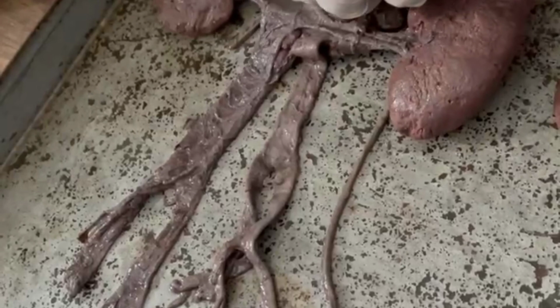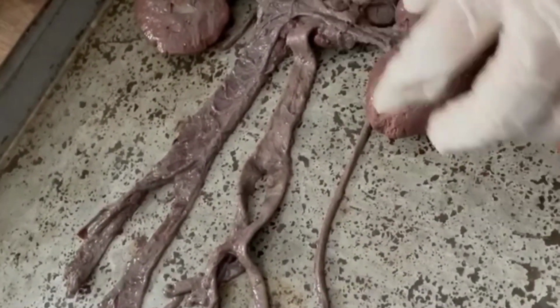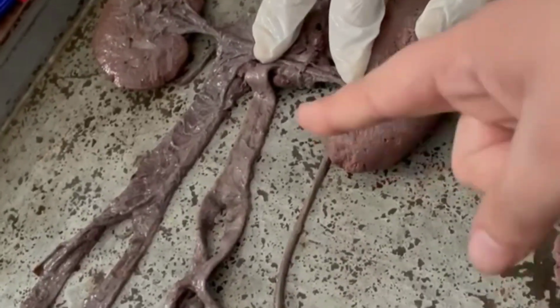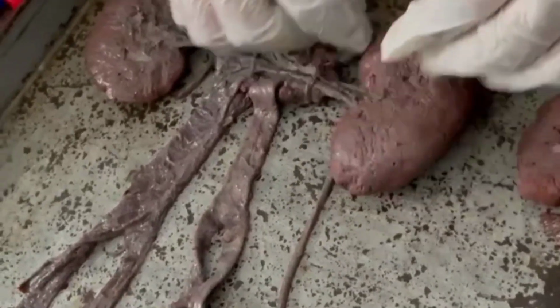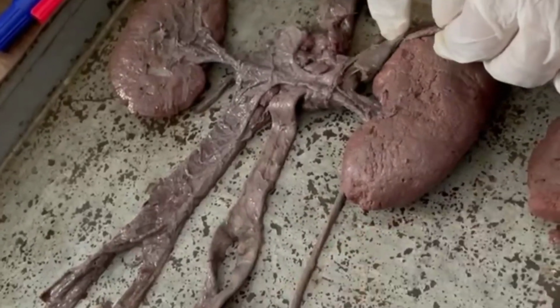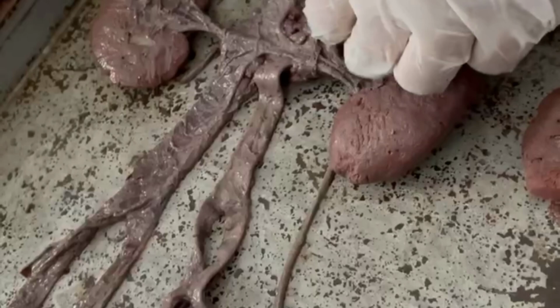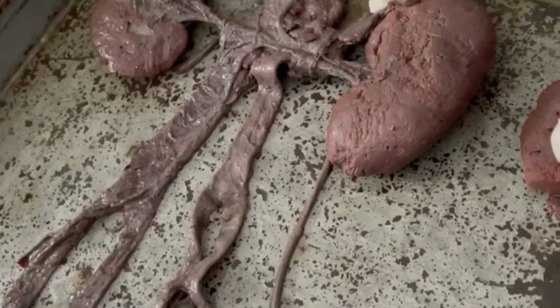You can see from the inferior vena cava, the renal vein goes directly to the kidney. This is the renal vein. The left renal vein is longer, the right renal vein is shorter. At the upper pole, this one is the suprarenal gland. It is attached to the upper pole of the kidney. This is the left suprarenal gland, attached to the upper pole.